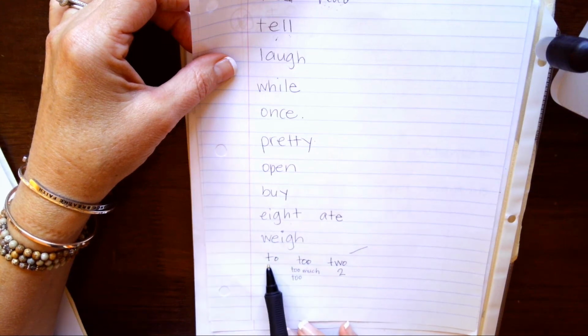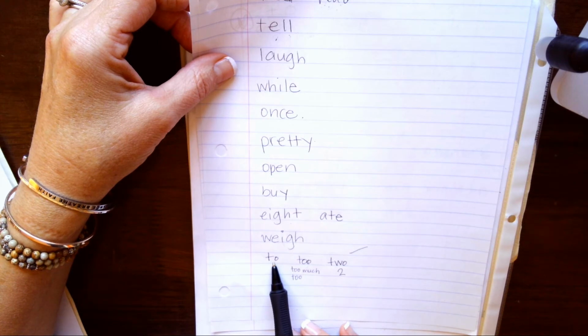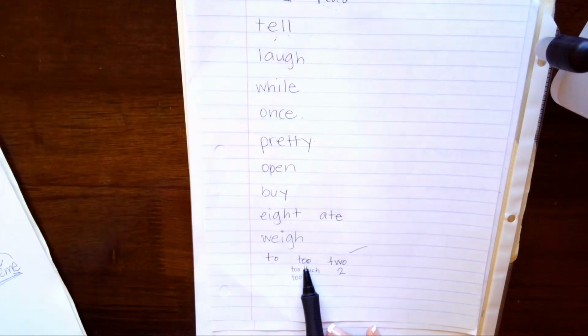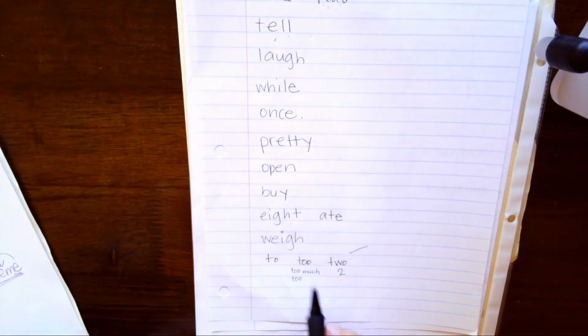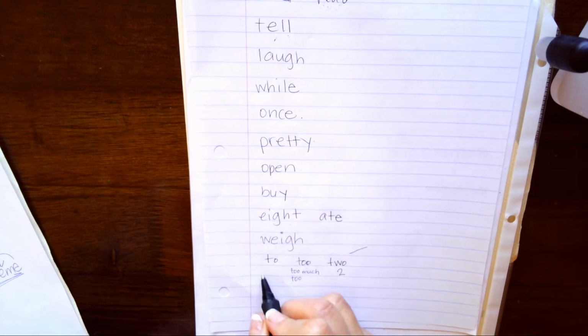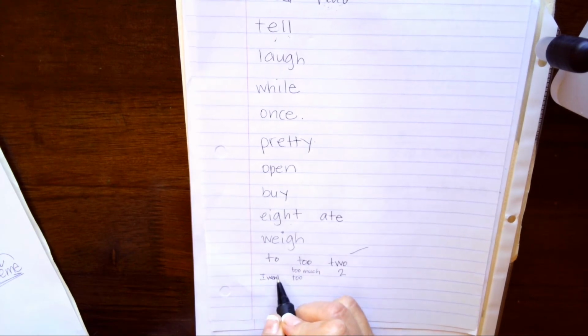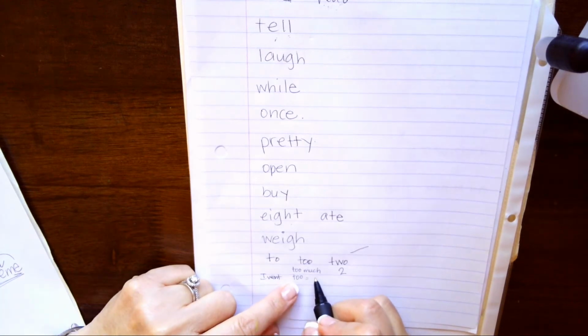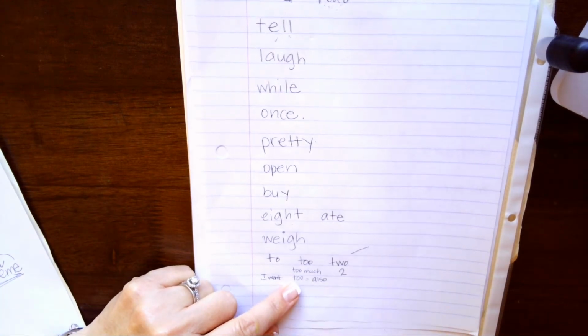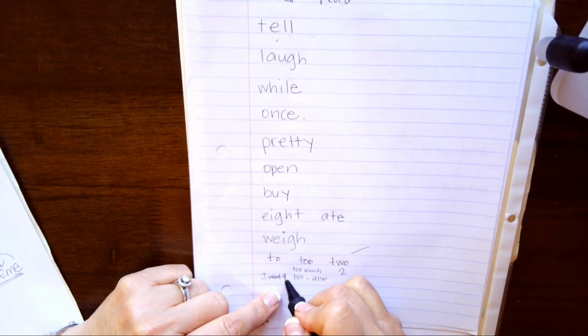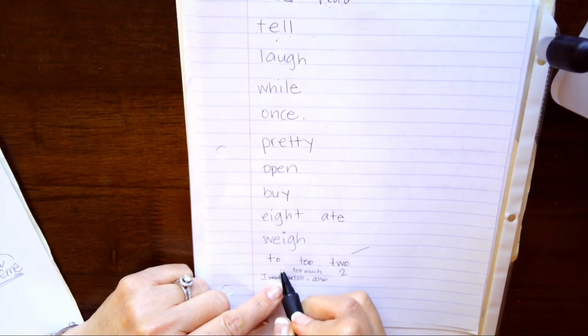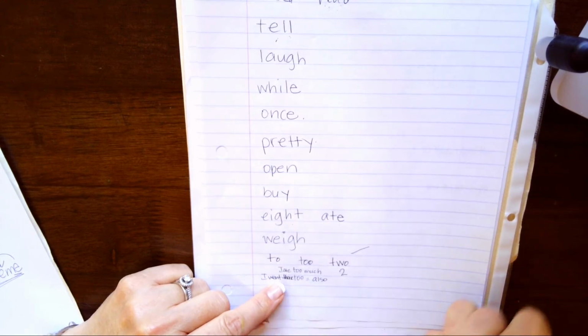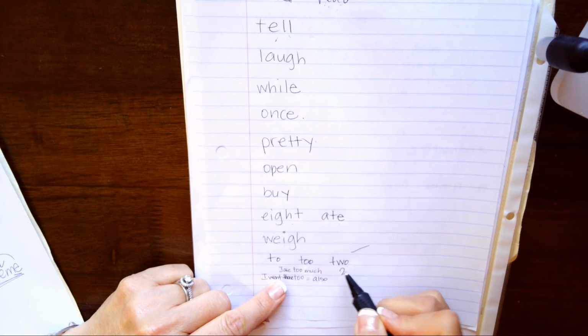This one is 2 like I went to the park. This one we use TOO in too much, and then I went there too. So not only did you go there, but I also went there. So this means it's used in the place of also. So I went there too, and I ate too much. And then this is the number 2, TWO.